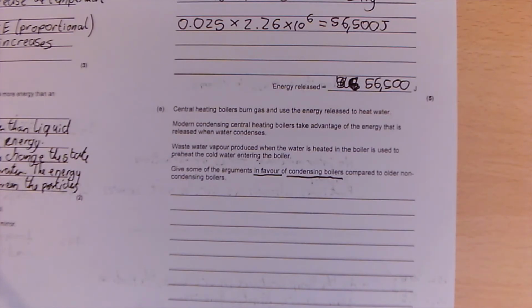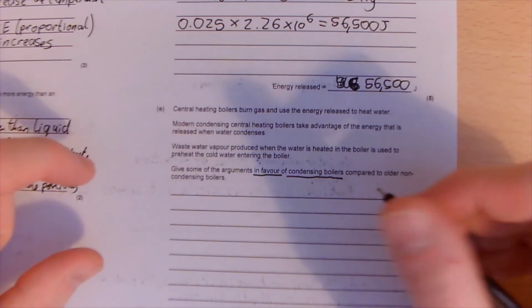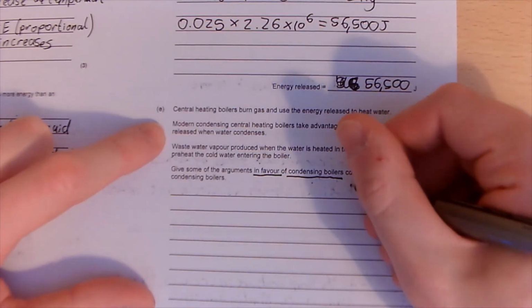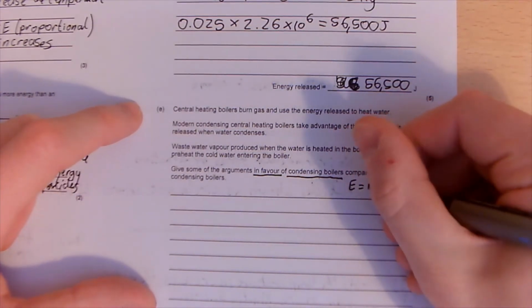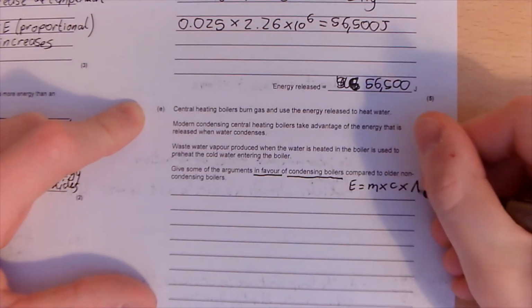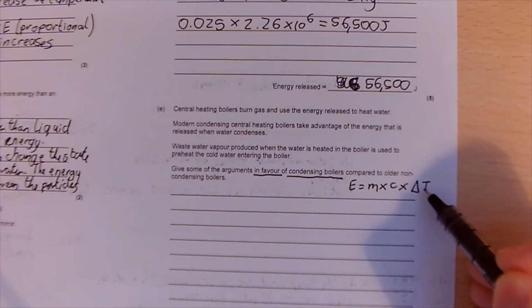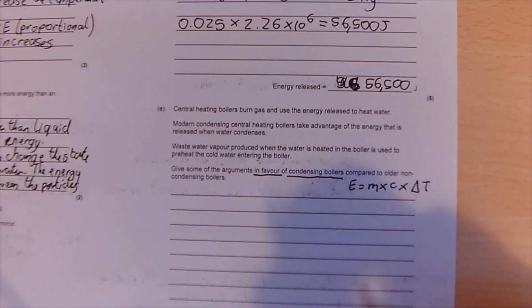When I boil some water, that might be wasting some energy, so I'm trying to recapture some of that energy. Now if we think about our equation for specific heat capacity, which is energy equals mass times the specific heat capacity times the change in temperature. If I have a bigger change in temperature, I'm going to need more energy to heat my water.